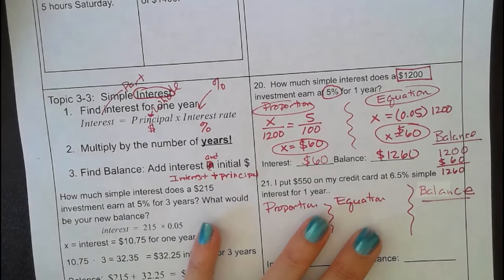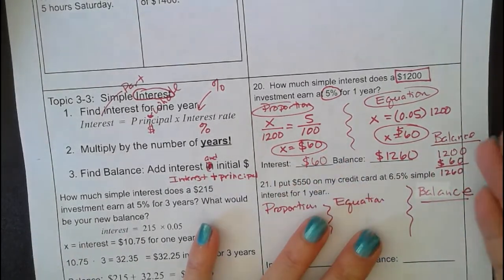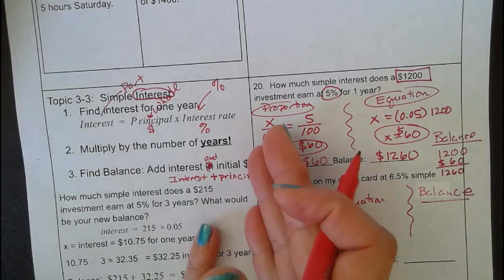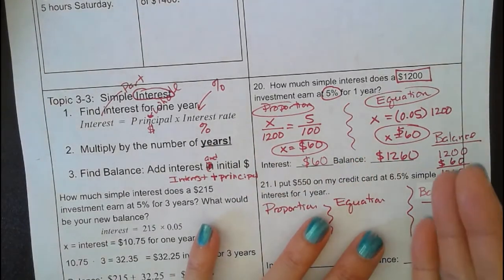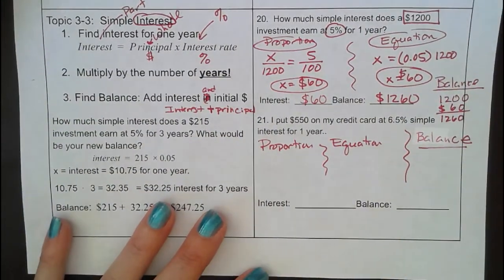So it's basically the same way you do tax or tip. You find the part and you add it on. The part now is called interest. The whole now is called principal. Okay, let's try one more and that'll be good enough.